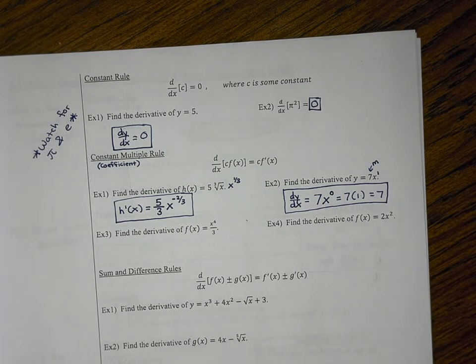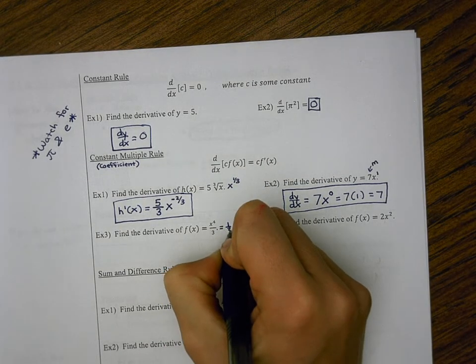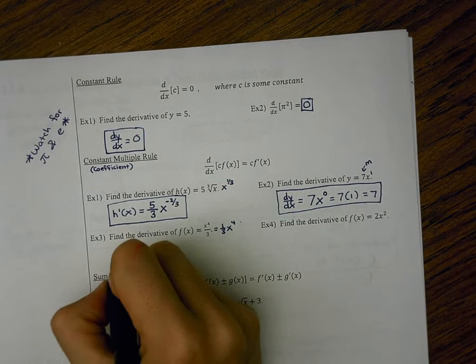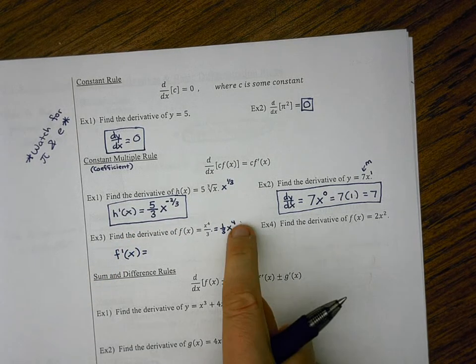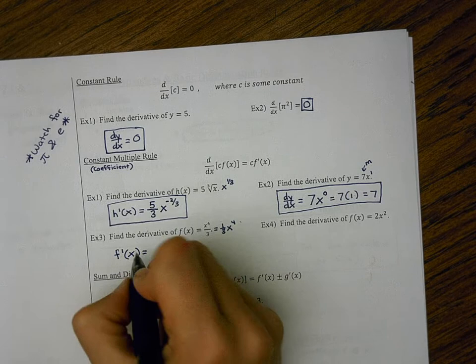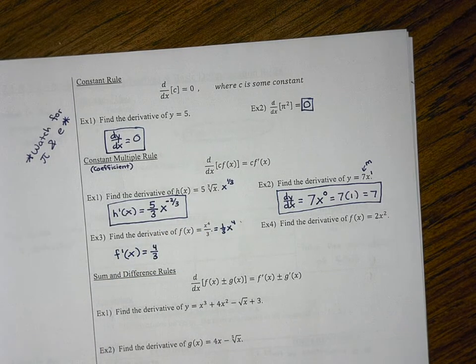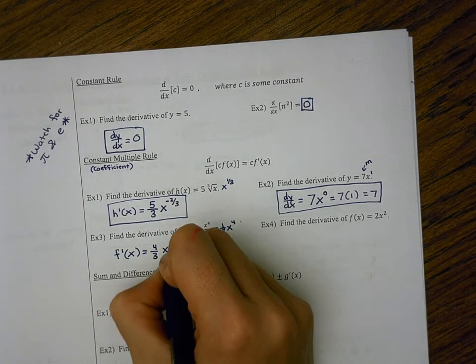Example 3. Pause the video, restart it when you are ready. Okay. Example 3, the coefficient here is 1/3. You could pull the 1/3 out in front if you want, or leave it underneath, whichever one you prefer. Thankfully this is already in power rule form. So bringing my exponent down in front, multiplying it to that 1/3, which is just going to sit in my problem. It's going to be there. Leaving my base alone and subtracting 1 from my exponent.